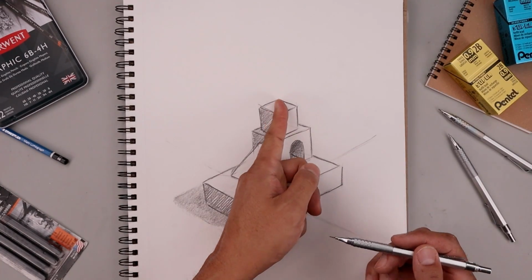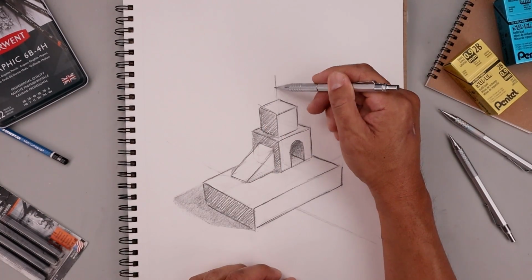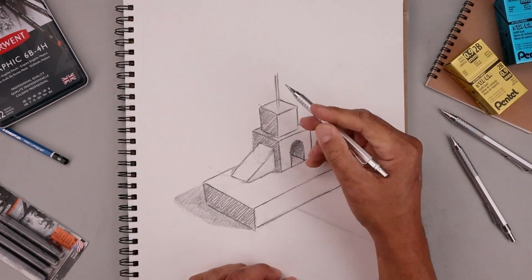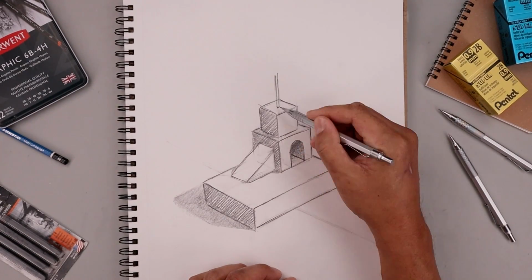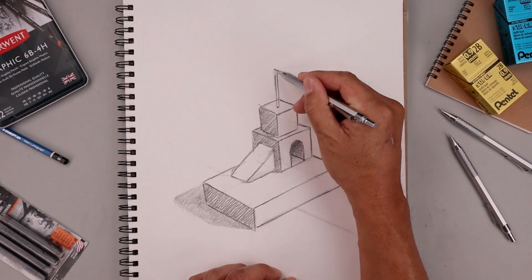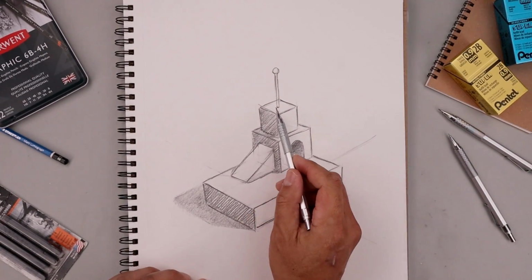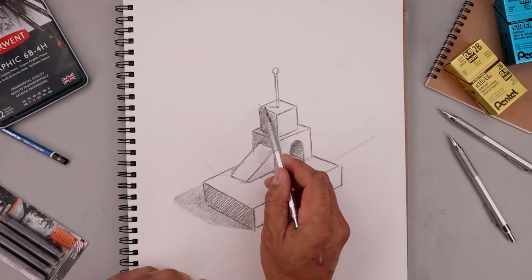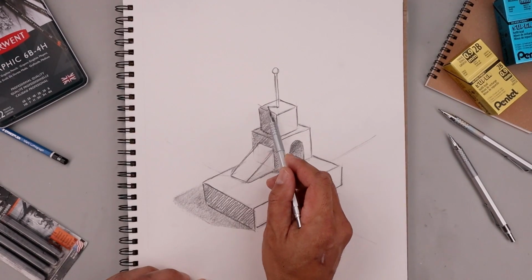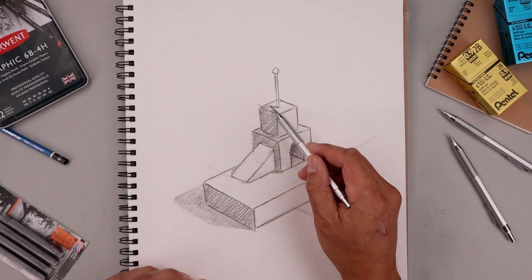Let's add a flagpole across the top. So we're going to start with those two lines, just add some thickness, add the base across the center of our square, add a circle for the mast at the top. Now we're just going to follow that same shadow line, going across and back, give it some thickness, again going a little bit darker across the base, and then just feathering that out.